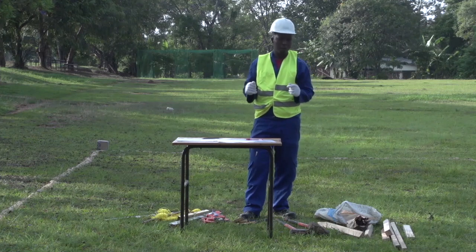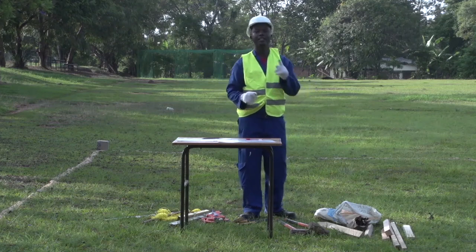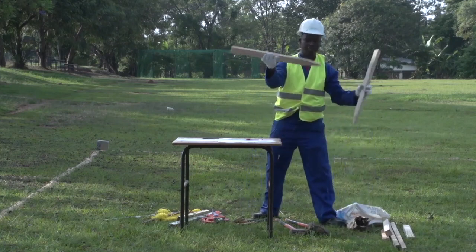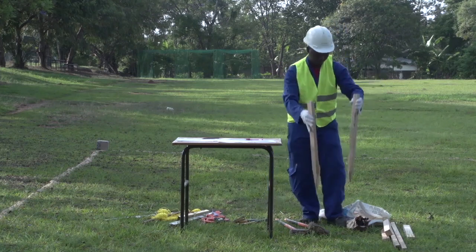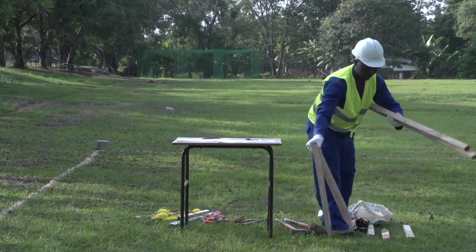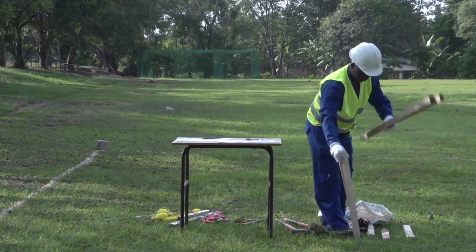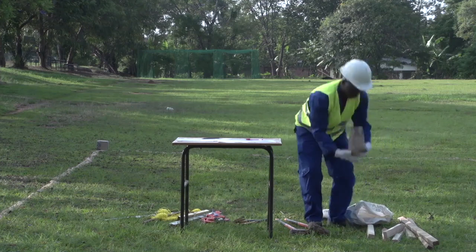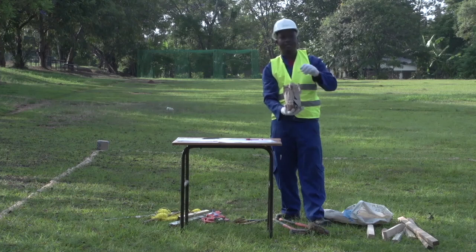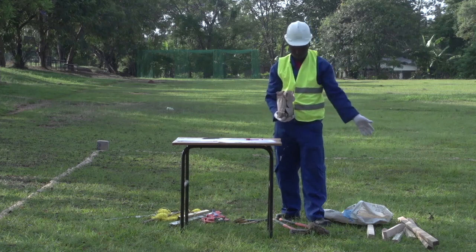Now we are going to see the materials that will be used in setting out. Here we have the pegs. Those ones, the pegs. Also here we have the boards. So those boards and those pegs will help us to make the profile board. We'll see that later. But also we have the nails. So we have three categories of material: the pegs, the boards, and the nails.